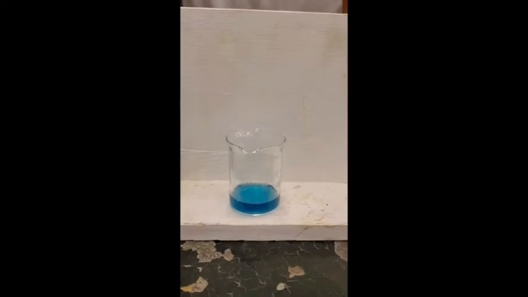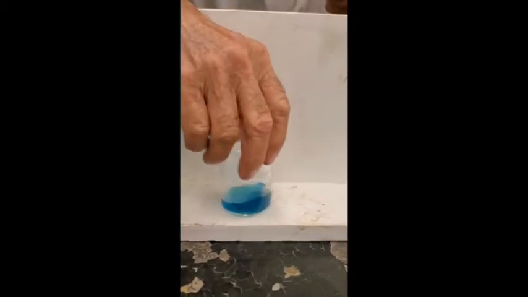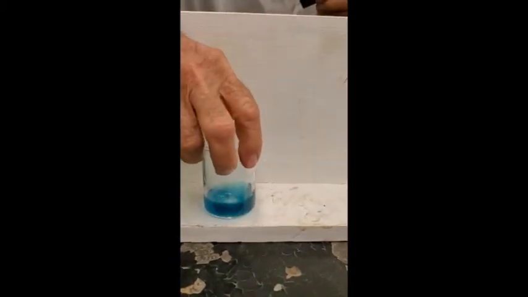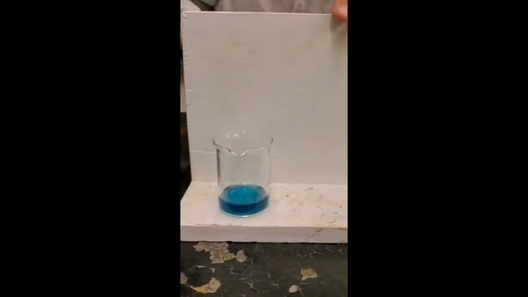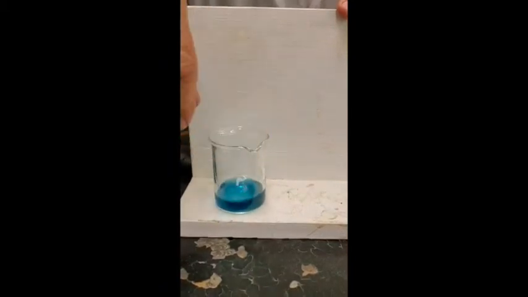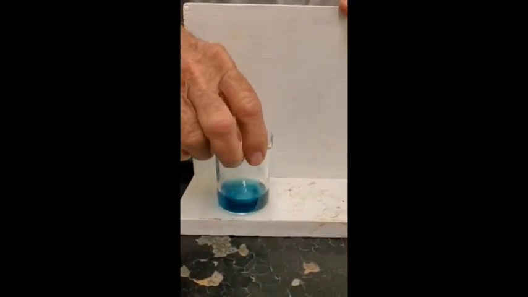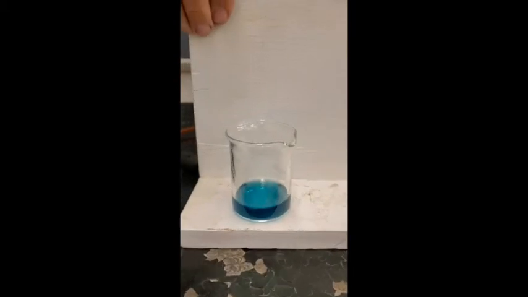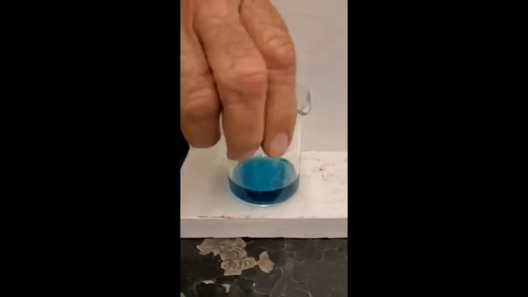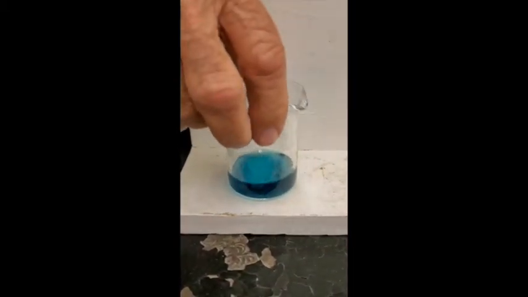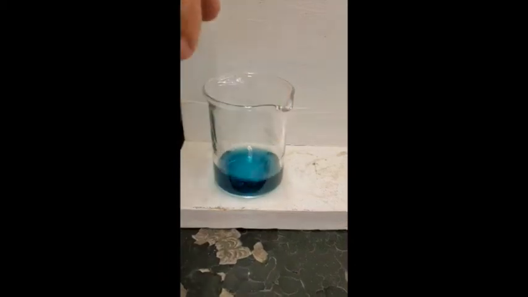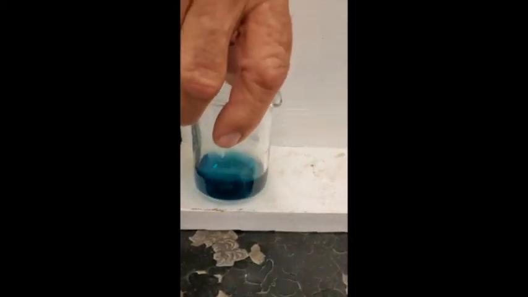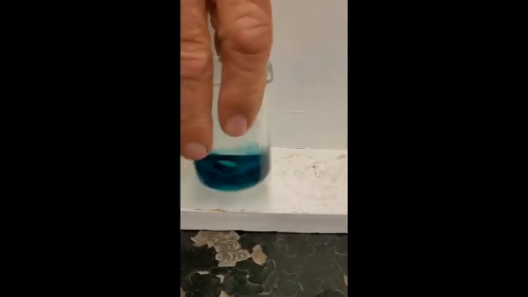Okay. Now what I'm going to do is I'm going to shake this up here. See if you see anything happening. Is it changing? It is, isn't it? Isn't that getting green? It is getting green. It's getting green, isn't it?